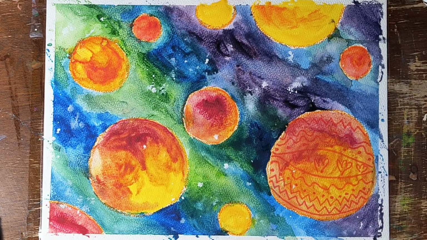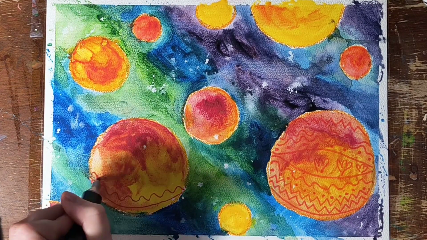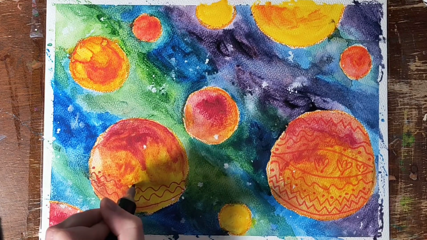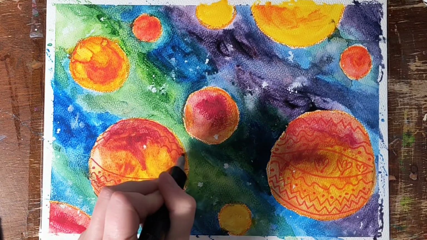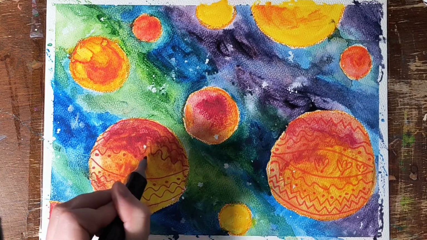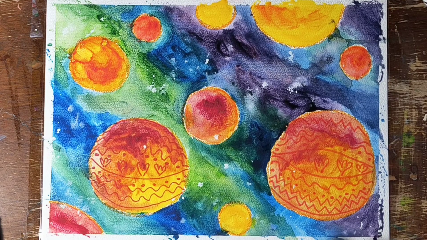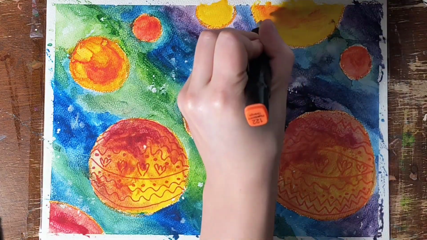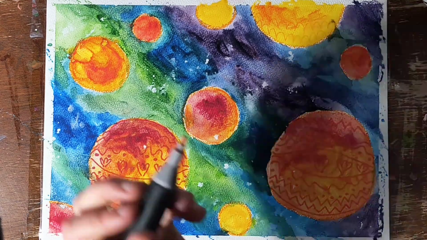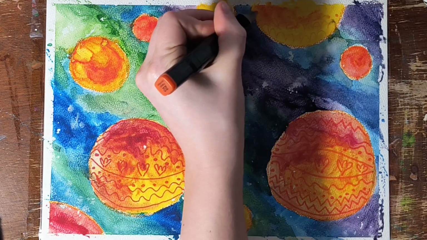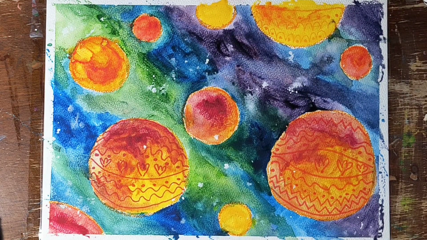Keep in mind what we said about objects that are close to you have more details. So the largest planets that you made will have the most detail, and the medium-sized ones, you can do some smaller details on those, and the smallest planets, you can leave them as they are, and that will make them look like they are farther away.